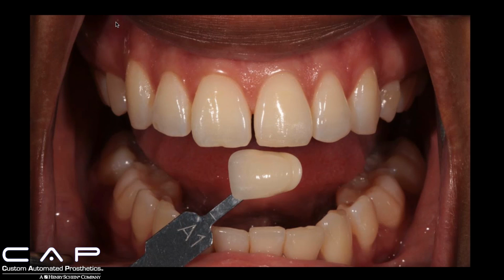Now, one thing that I learned several years ago from a friend of mine and very talented technician, Thomas Singh, is that you should hold your shade tab at this horizontal position. And there's two reasons for that. One is when you're holding up a shade tab in the mouth, you have a long way to go between the actual shade tab and the shade marking itself, the identification of what you're using.